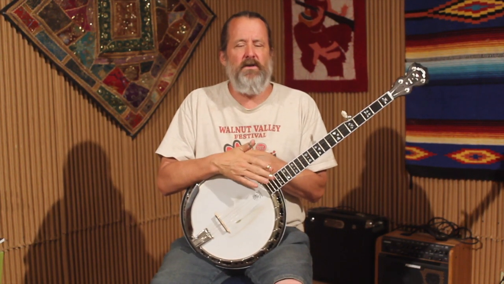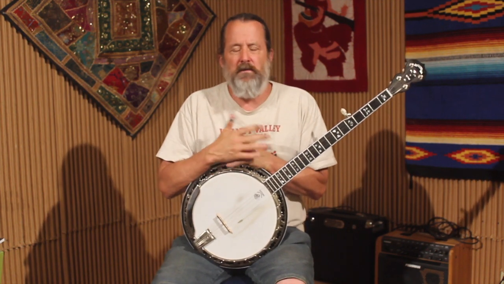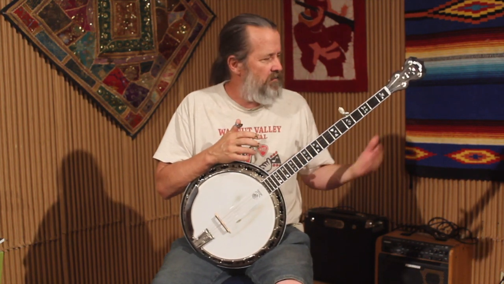Now, I think that most fiddle players will probably play this in D. I'm playing it in standard tuning out of a C, the key of C. But again, if you get with some fiddle players or mandolin players that like to play it in D, just put your capo on the 2nd fret and you can use this same arrangement.